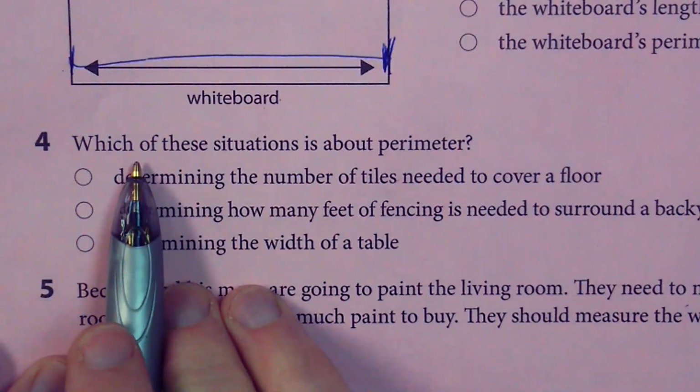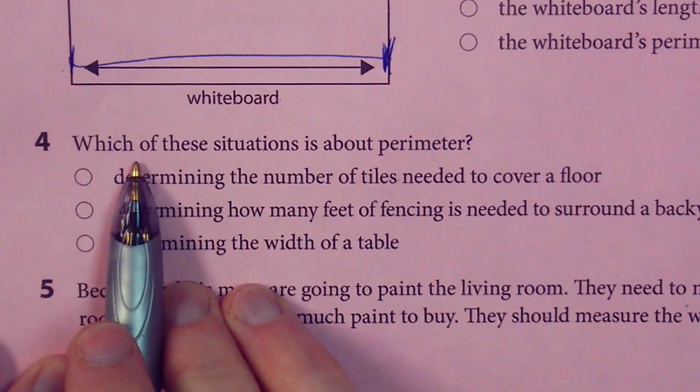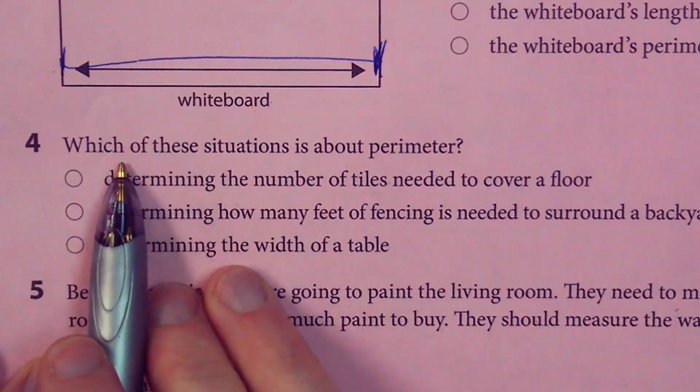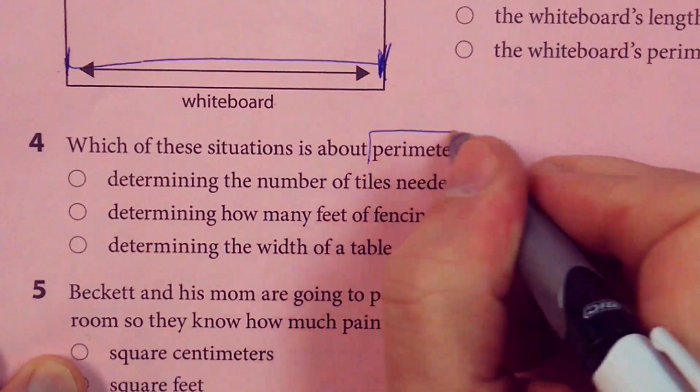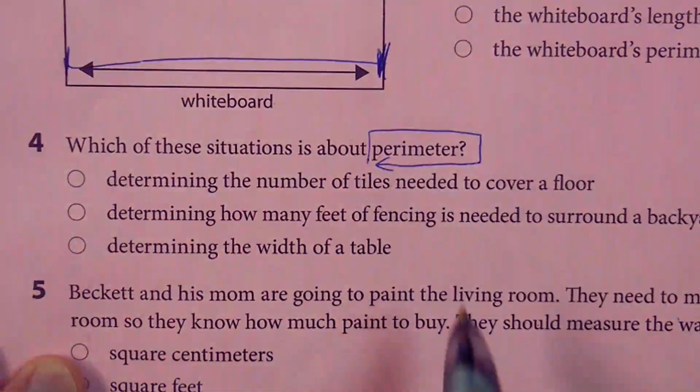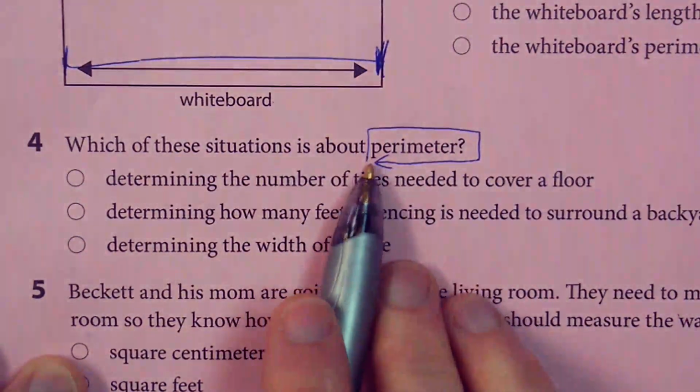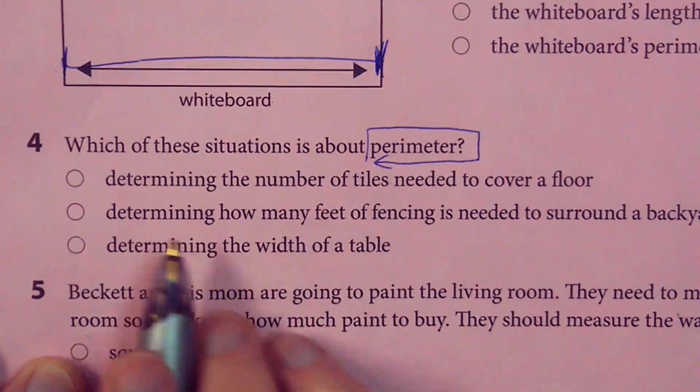Make sure you pause this video at any point in time. You can always work ahead, or if you think I'm going too fast, you can pause me so you can catch up, okay? Which of these situations is about perimeter? So once again, trying to add up all the sides, okay? That's kind of when I think perimeter, I think the distance around an object, okay?